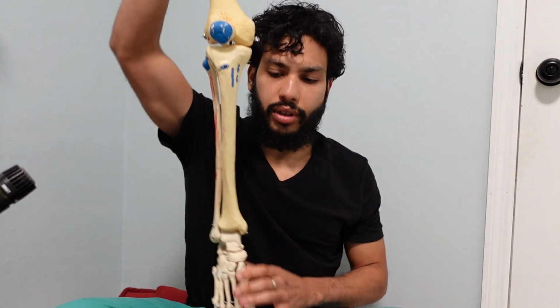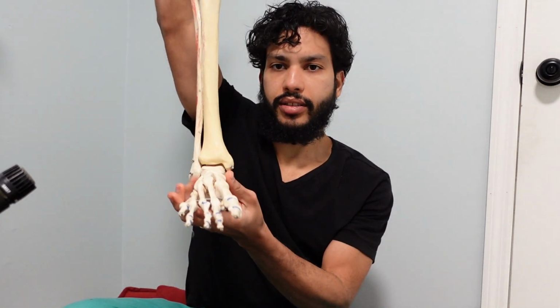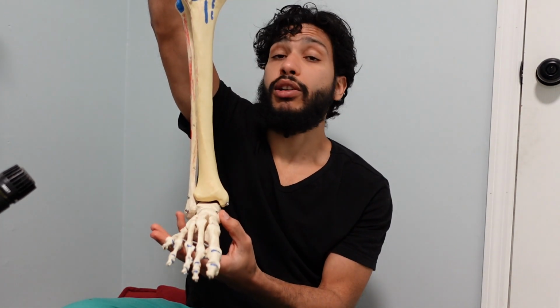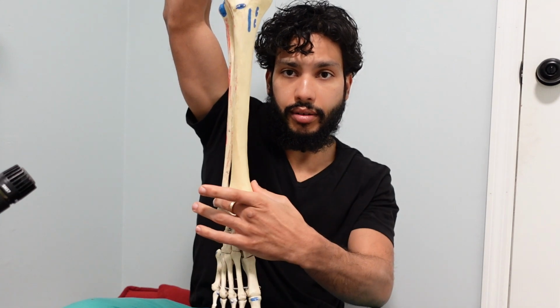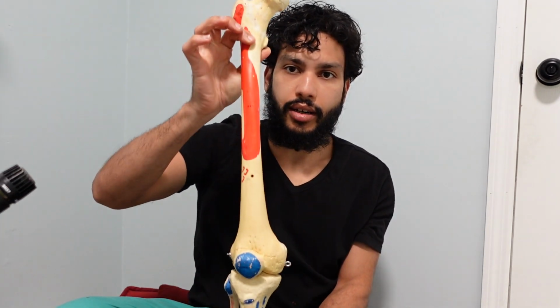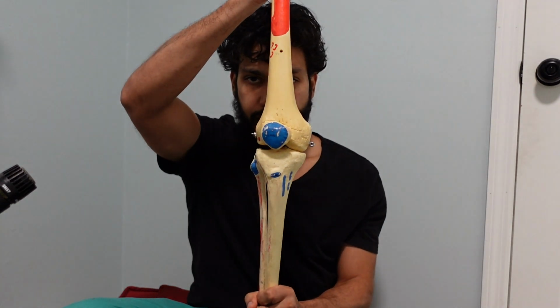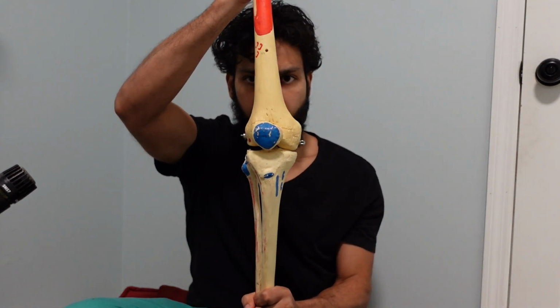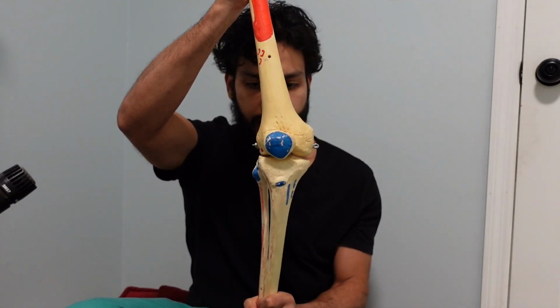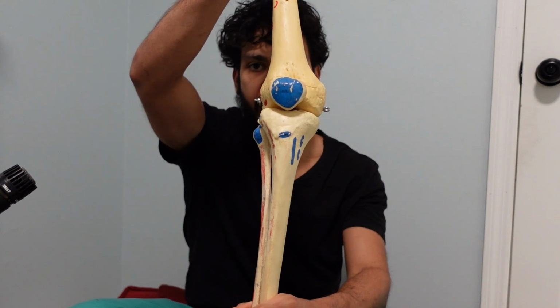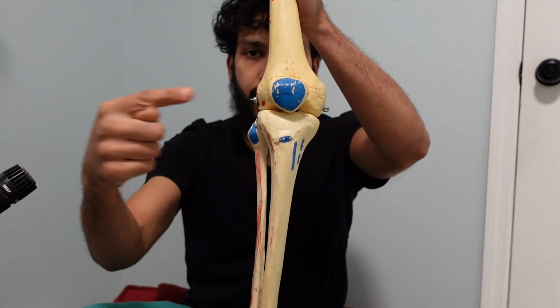So right now we're looking at this lower extremity. This is going to be a right lower extremity. Look at the foot, look at the tibia, the fibula out here on the lateral side. That's your knee, and this is your femur. So let's take a look at what's happening at this knee joint. Notice how I can move the femur like this. So there's a little bit of play at the knee joint in terms of this lateral and medial axis.